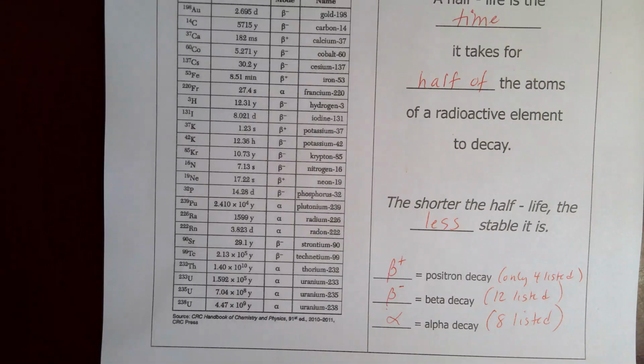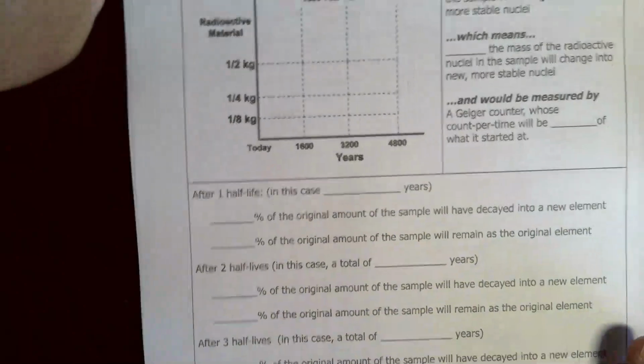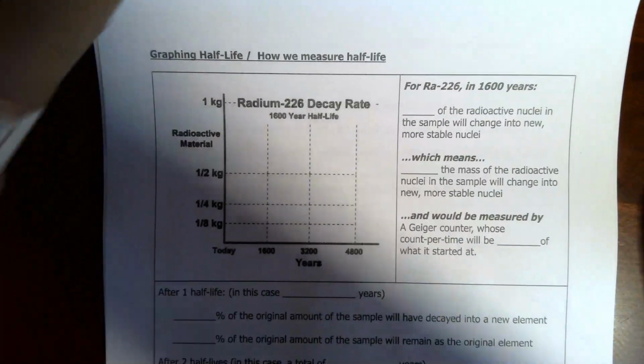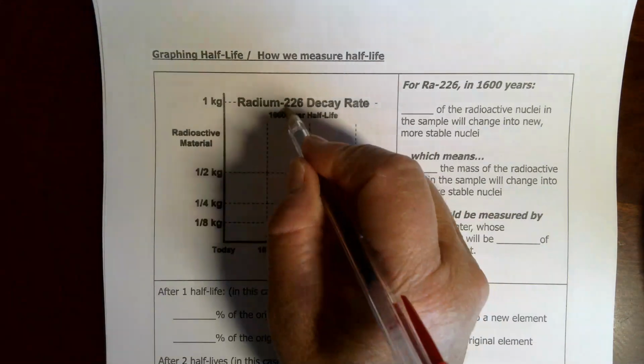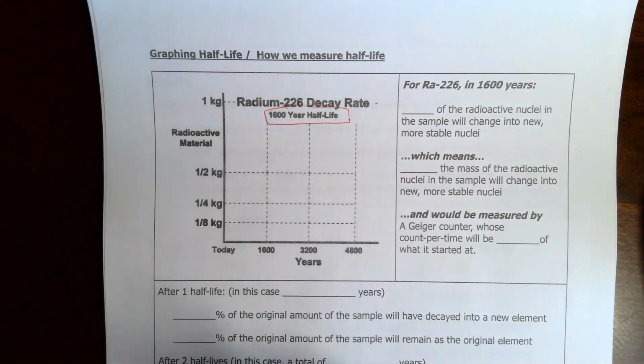All right, so let's talk about graphing half-life and how we measure it. We're going to be looking at radium-226. It has a half-life of 1,600 years, right?